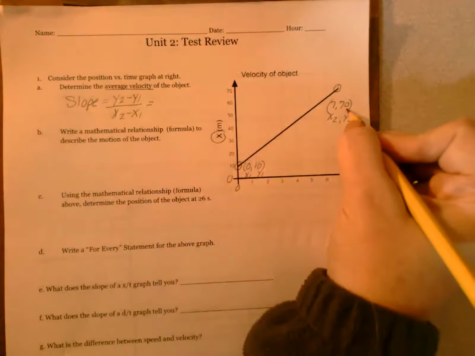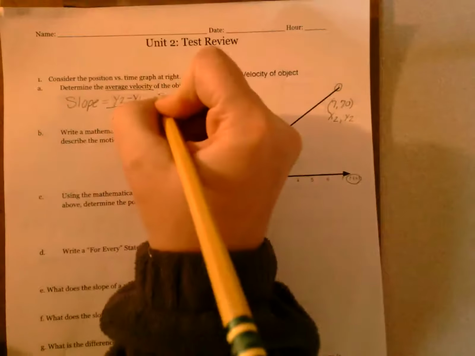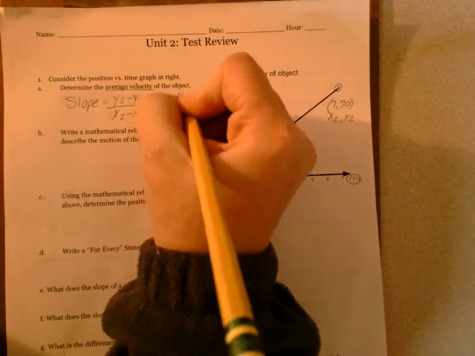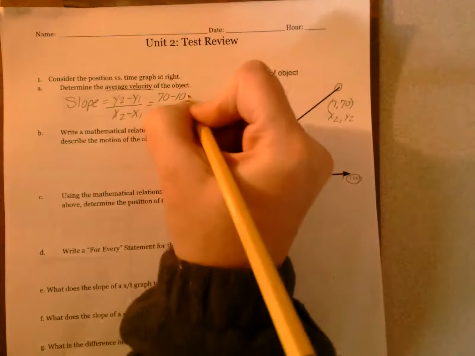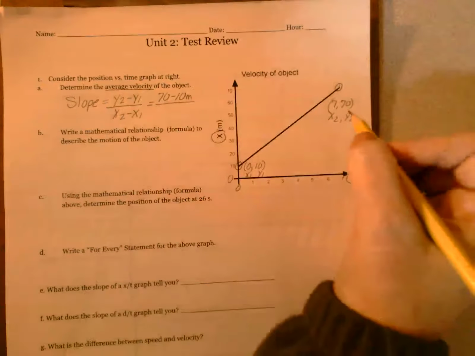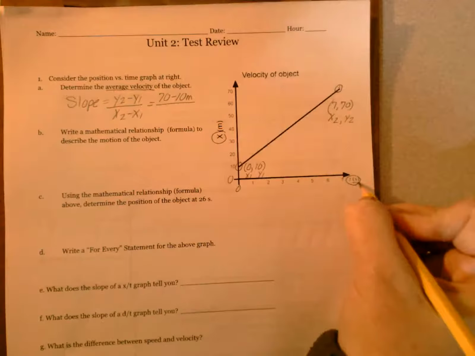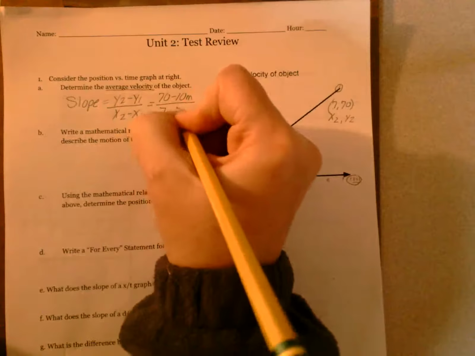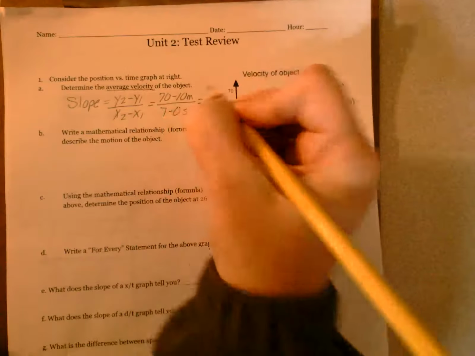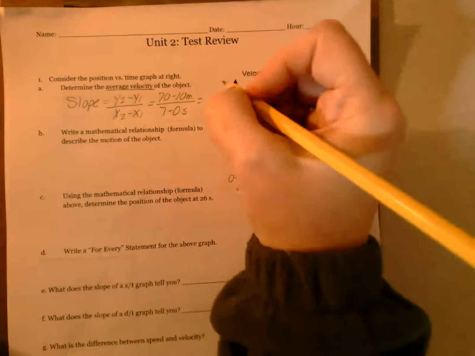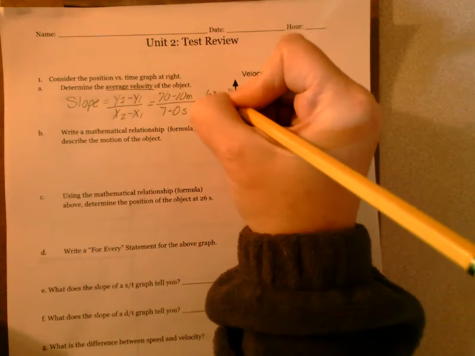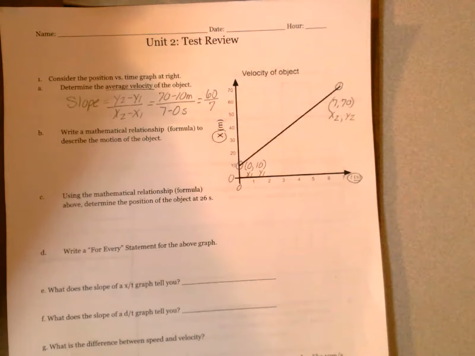So I've got 70 minus 10, and those are meters, over 7 minus 0, and those are in seconds. So 70 minus 10, you get about 60 over 7.